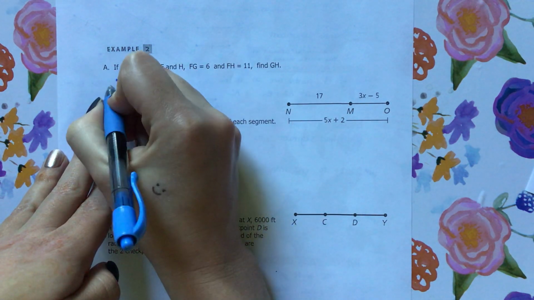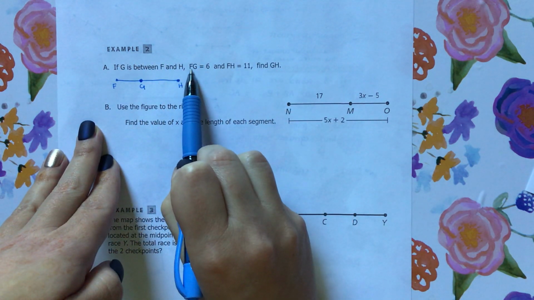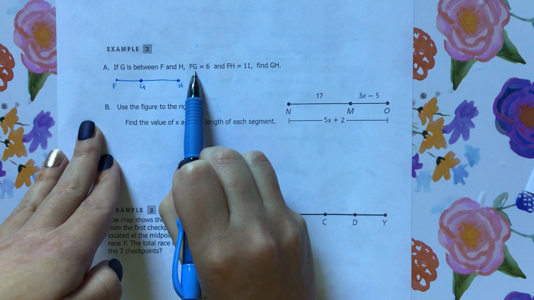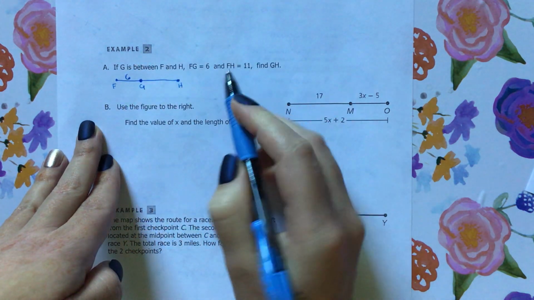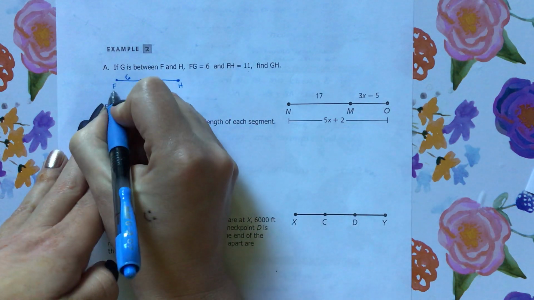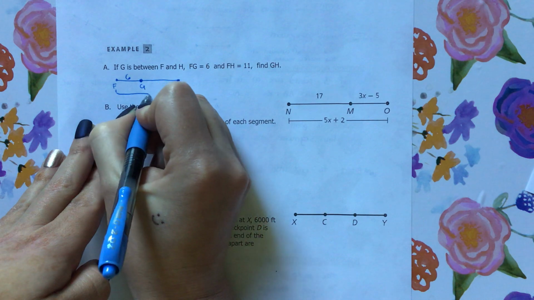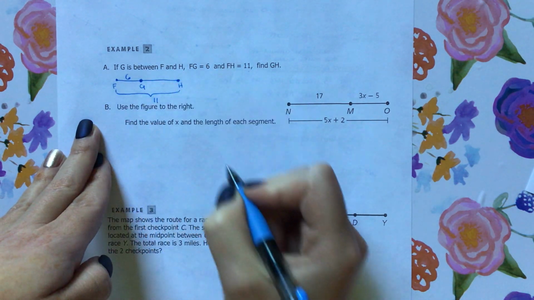So there's G, and F and H are on either side. Then it says the length of FG is 6. So from here to here is 6, inches, units, whatever. And from F to H is 11. So all of this, all the way from F to H, is 11.